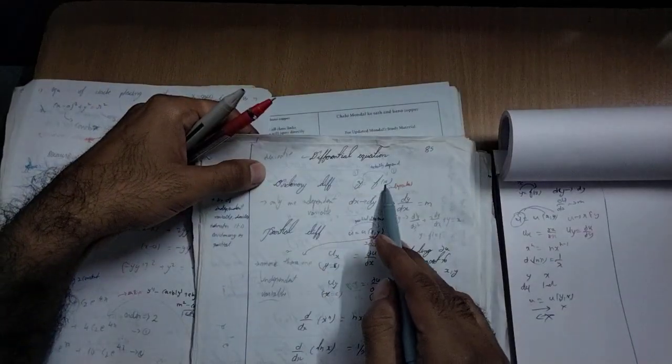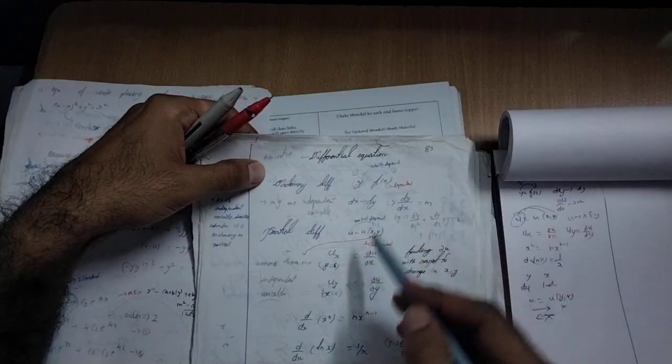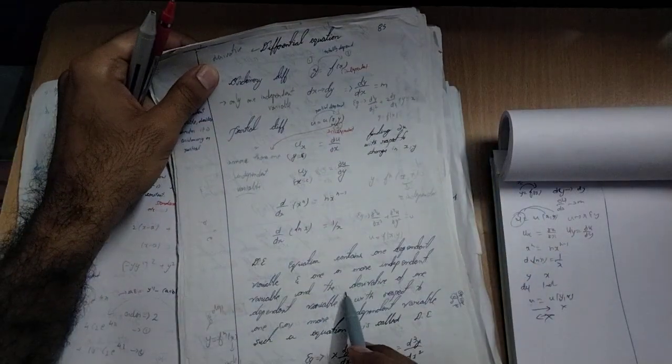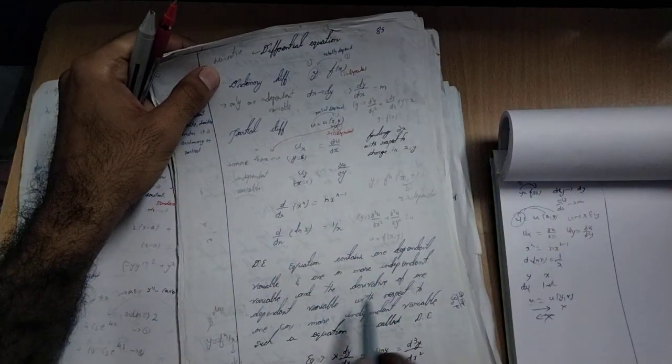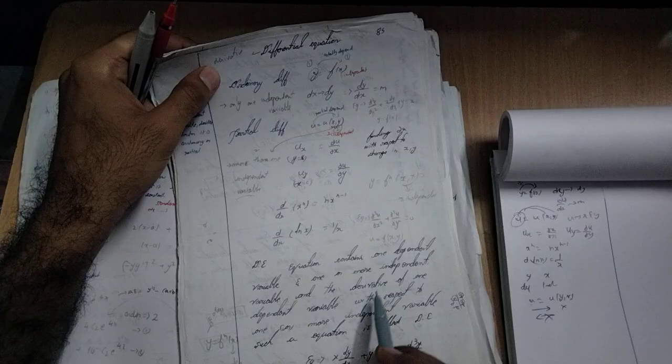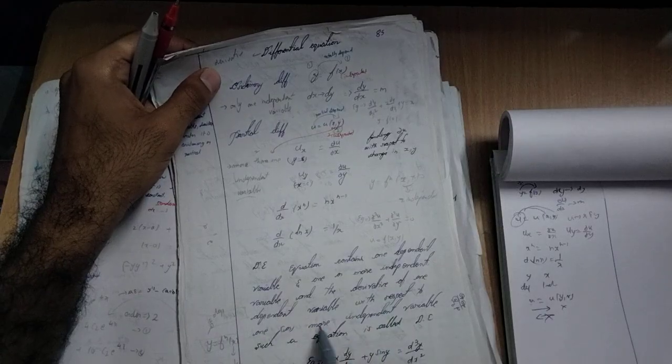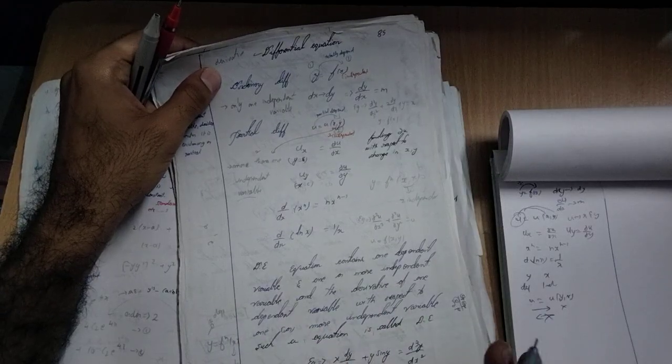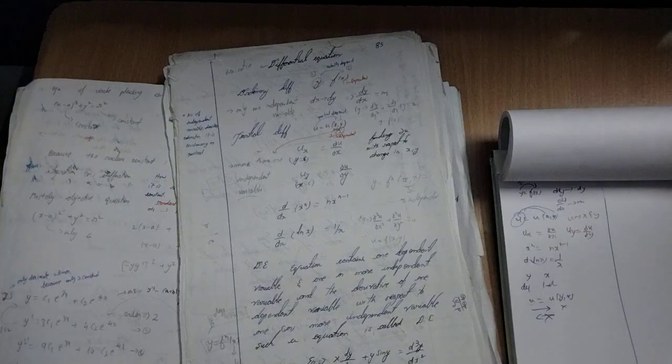You can see one dependent variable and one or more independent variables. The derivative of one dependent variable with respect to one or more independent variables, such an equation is called a differential equation. So do not get confused. As the video proceeds, I'll explain each and everything.